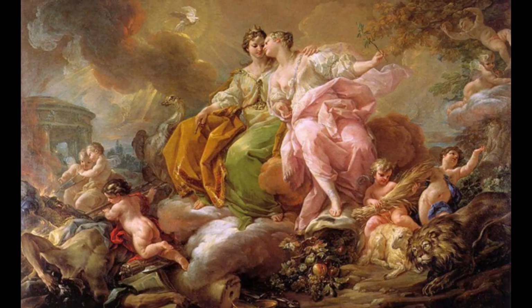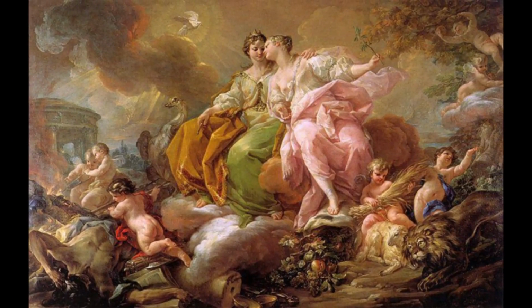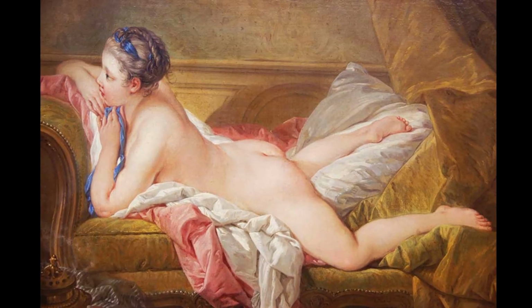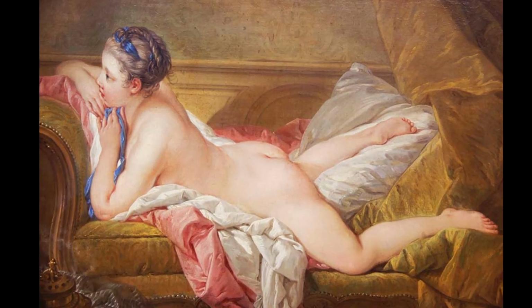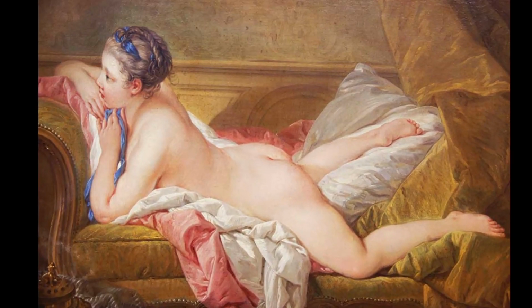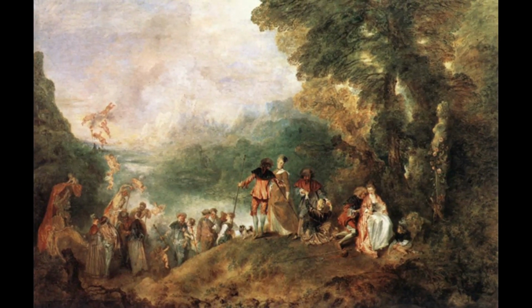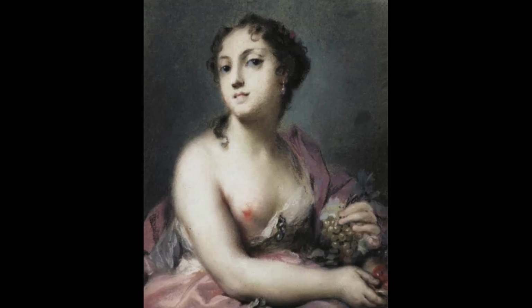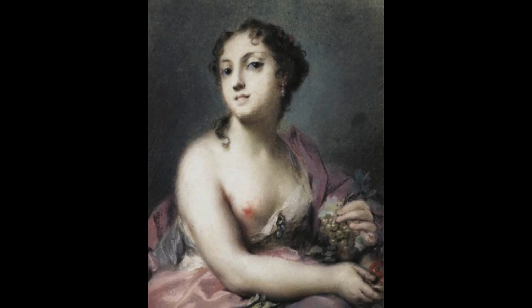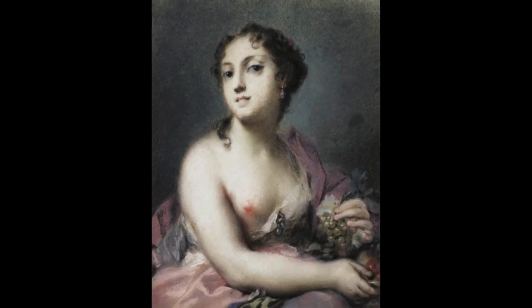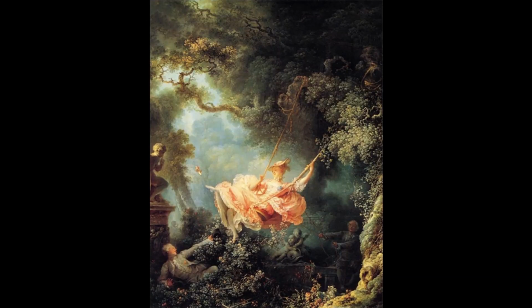Rococo art portrayed an artificial and contrived world. While less formal, Rococo was essentially the art of the aristocracy, emphasizing the sensuous and fond lifestyles of the aristocracy now, instead of the piety, morality, self-control, reason, and valor that could be found in the Baroque.